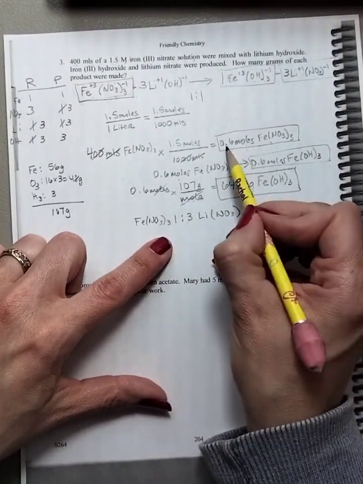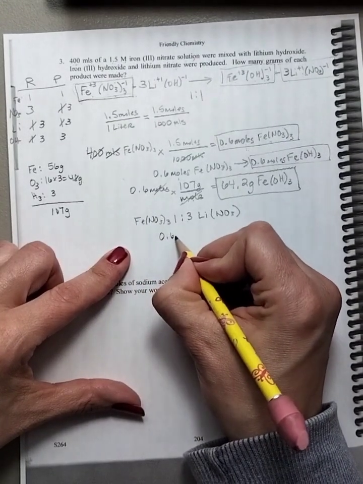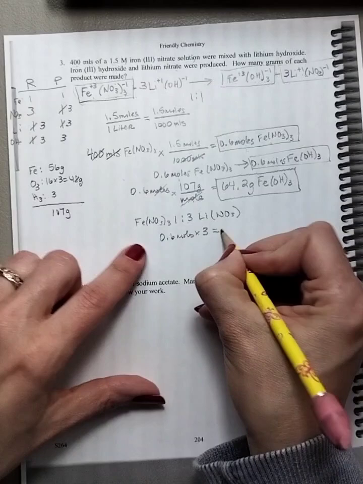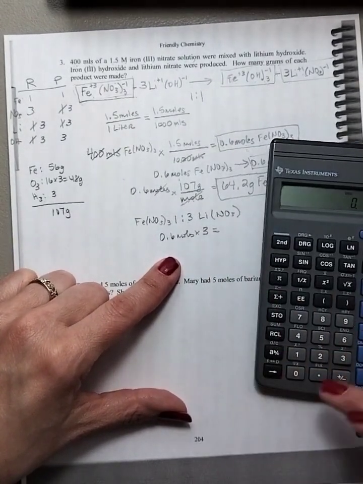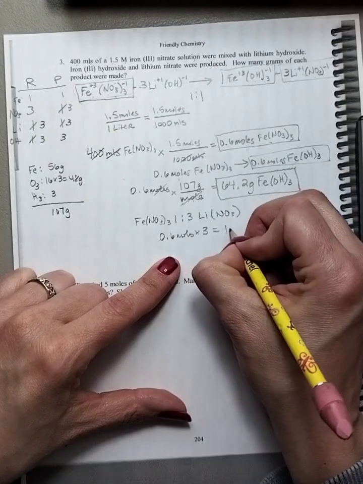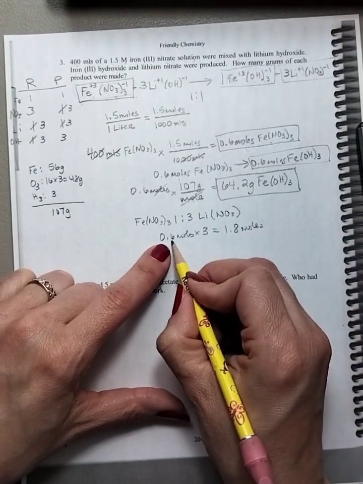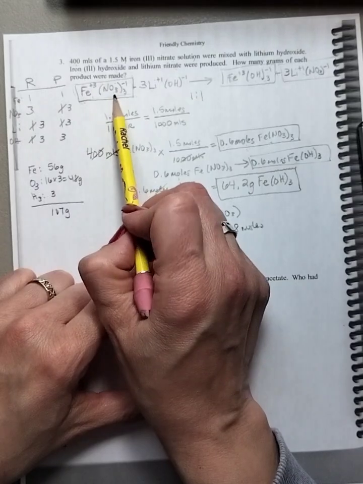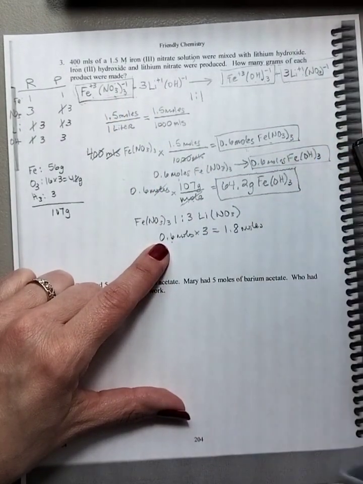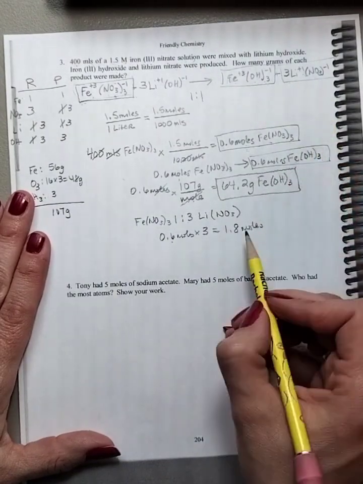So now I started with this many moles, so I'm going to go 0.6 moles times 3, is 1.8. So 0.6 moles of iron nitrate makes 1.8 moles of lithium nitrate. And so now I'm just going to convert lithium nitrate back to grams.